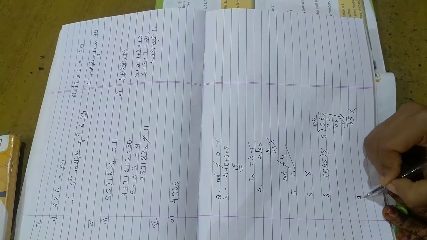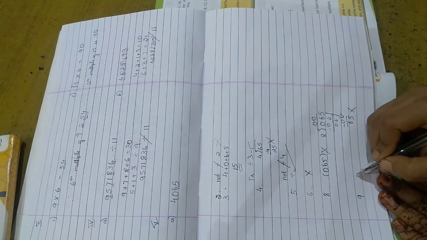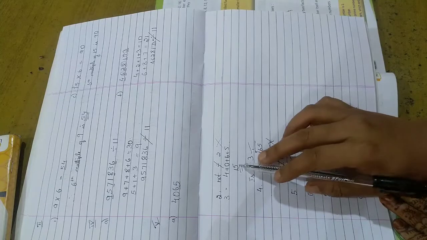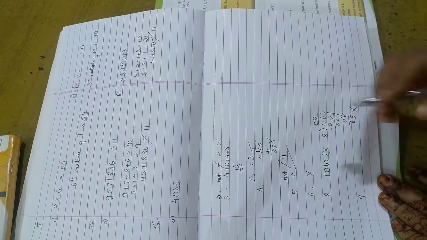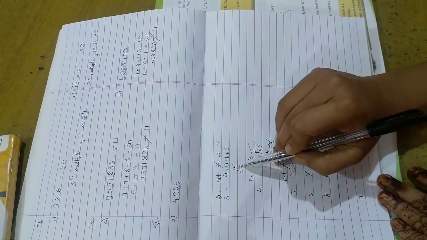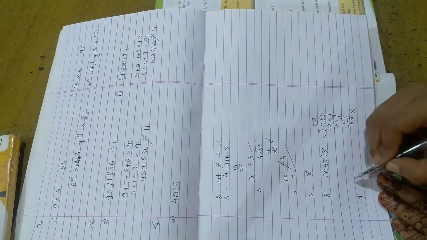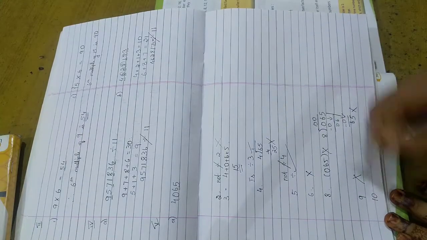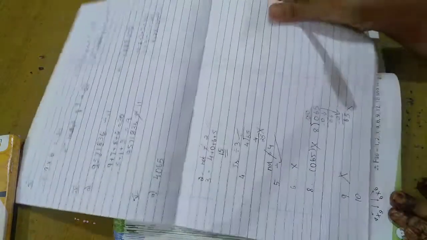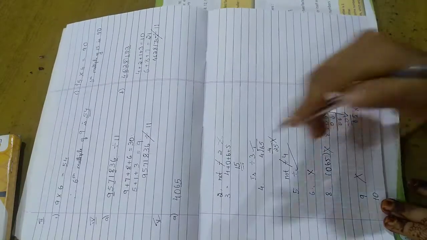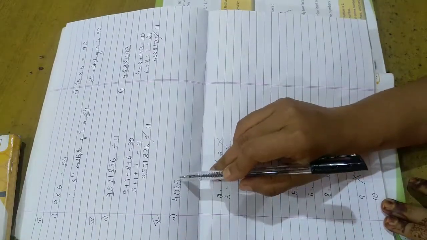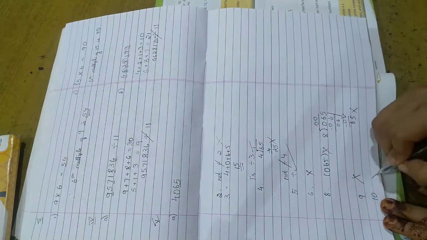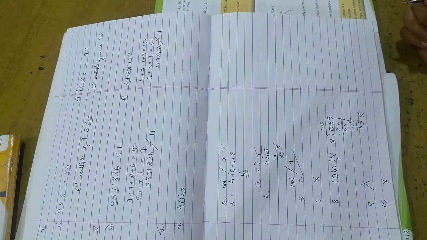Next, we should check for 9. For 9, same as 3, you should add and check whether it is divisible. If I add, I get 15. 15 is not in the 9 table. So this is not divisible. The last is 10 and 11. Only 10 they have asked you. For 10, you should have 0 in the units place. Do you have 0 here? No. So this is not divisible by 10 also.